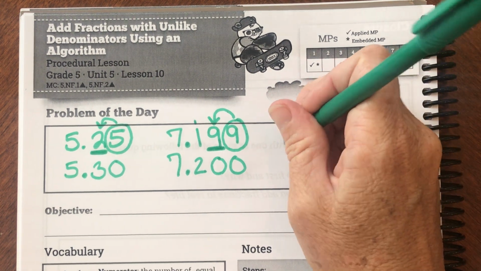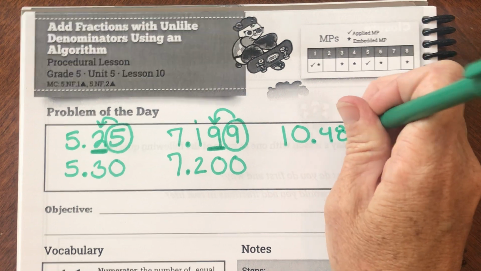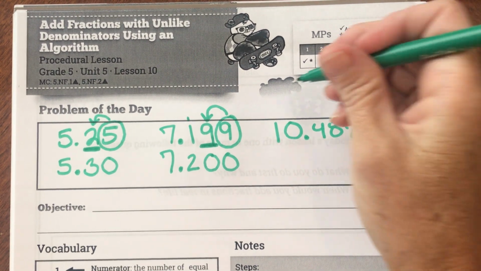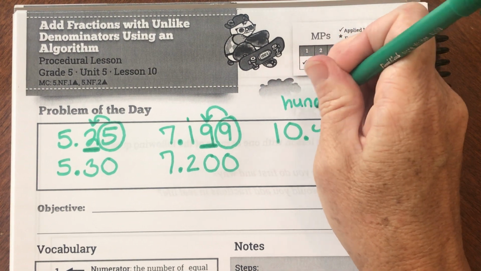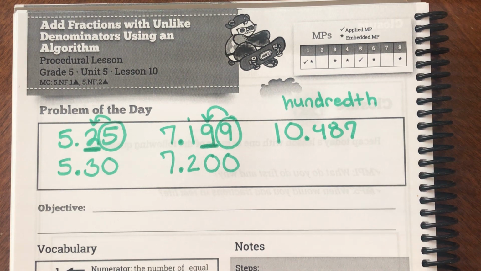Okay, the one I want you to do on your own is 10 and 487 thousandths. And I want you to round this to the nearest hundredth. Okay, so you're going to be doing that on your own and letting your teacher know your answer. All right, I'm going to jump in and get started on our lesson today.